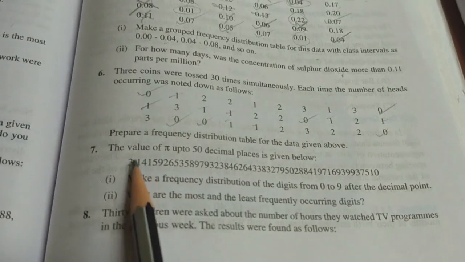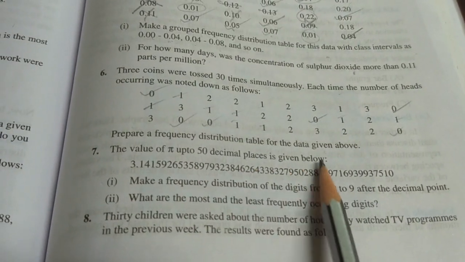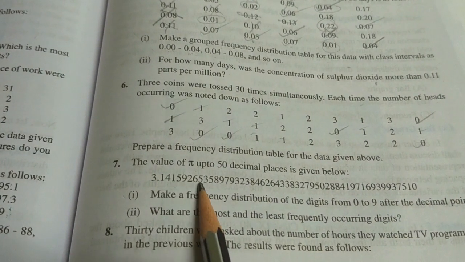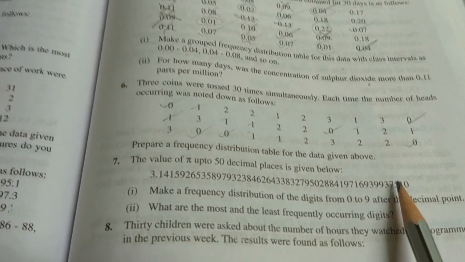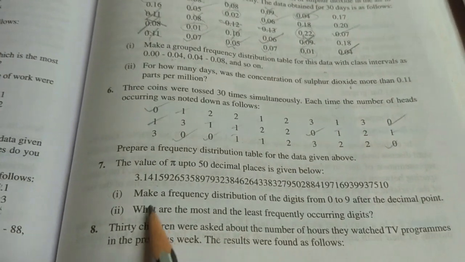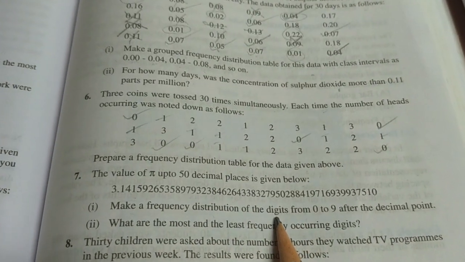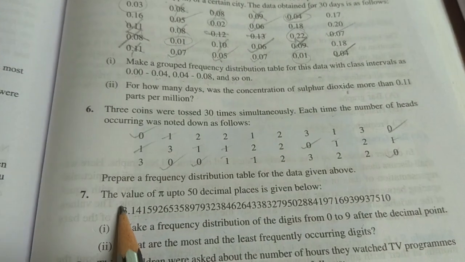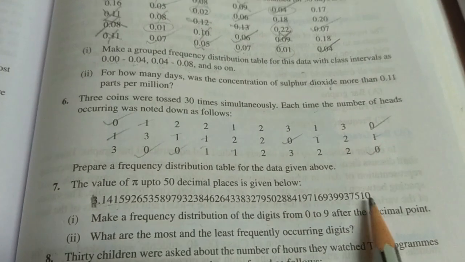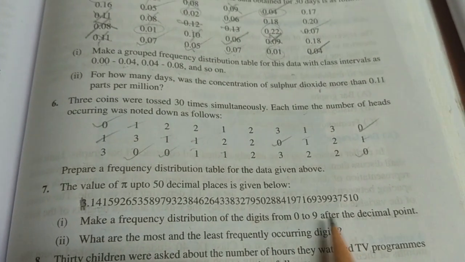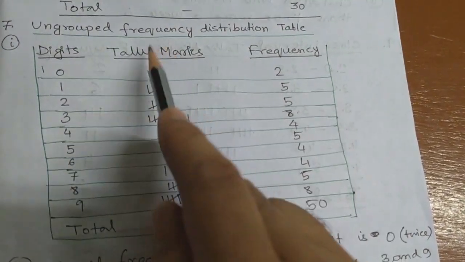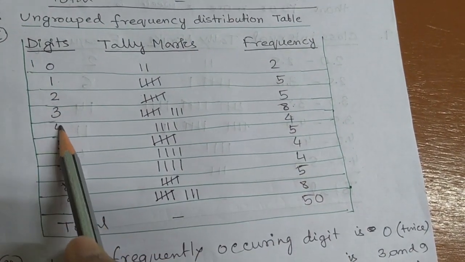Now question number 7 asks the value of pi up to 50 decimal places given below. So this is the value of pi. Okay, that is given: 3.1415926535, like that, many digits. There are 50 decimal digits given. What we have to do is make a frequency distribution table of digits from 0 to 9 after the decimal. So after the decimal we will not consider the 3. After the decimal point there are 50 digits. Okay, so we have to count how many 0, how many 9, like that. This is also an ungrouped frequency distribution table. So digits is the first column, tally mark, frequency. 0, 1, 2, 3, 4, 5 up to 9.